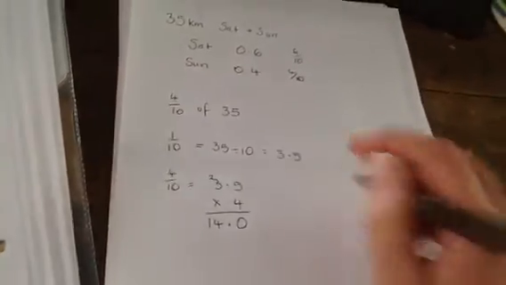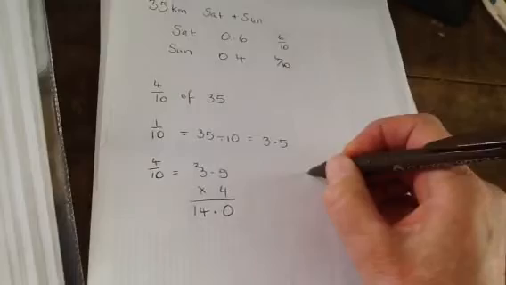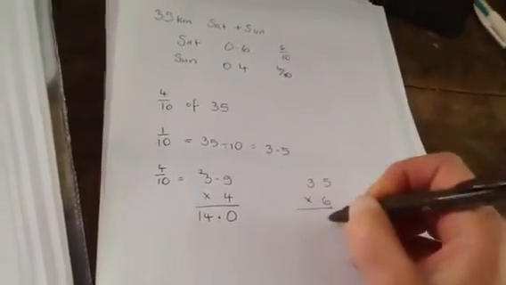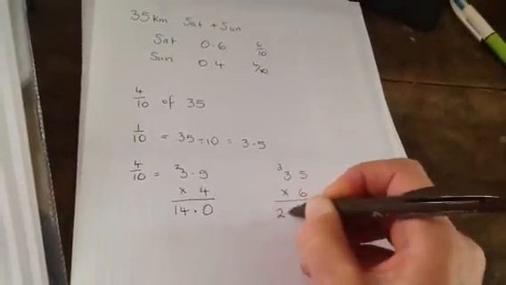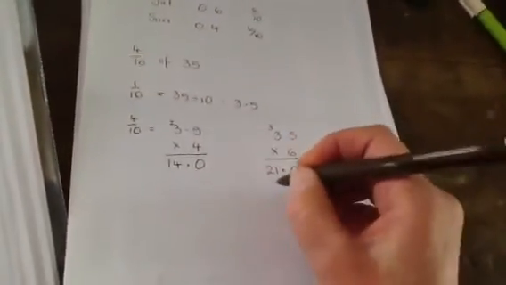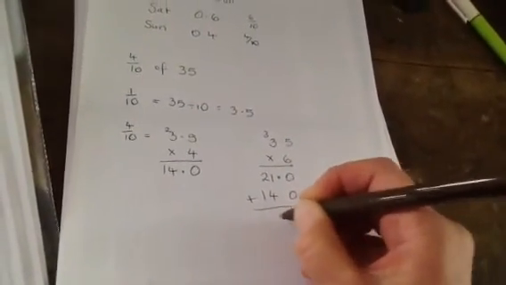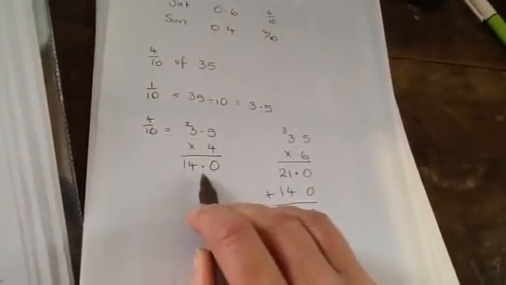If I want to check that, I could work out how far she ran on Saturday, my 6/10, which would be 3.5 times 6. 6 5s are 30, carry the 3. 6 3s are 18, and 3 is 21. One place. So that far on Saturday, and if I add those two totals together, I should get 35, which was the whole distance. So there's 0, 5, 3, there we go. That's how far she ran on Sunday.